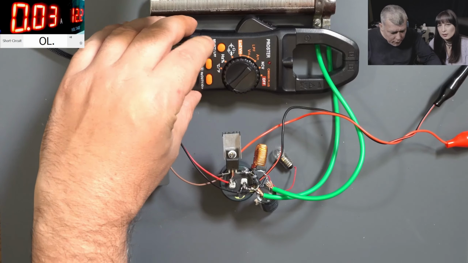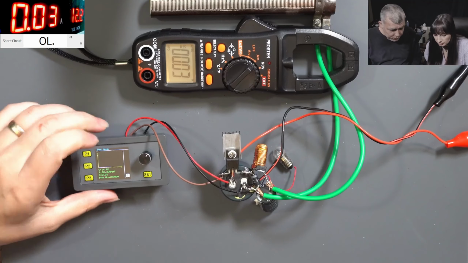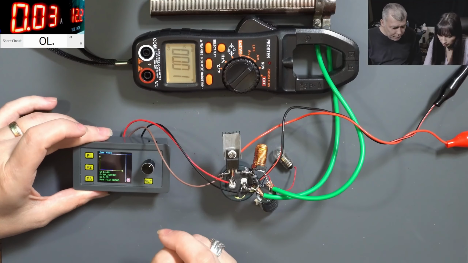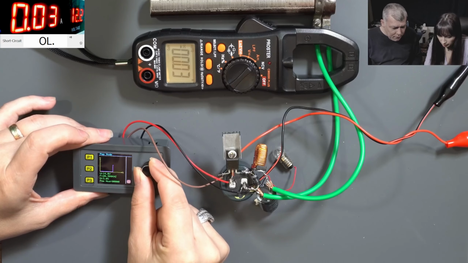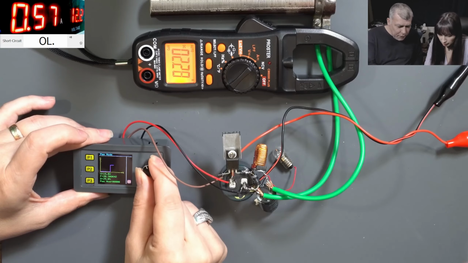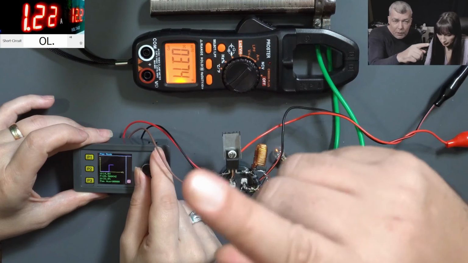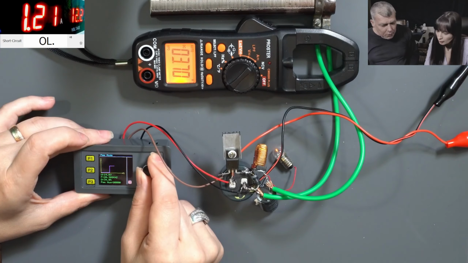So here we have the ammeter. Switch it on. And increase the duty cycle. And we can see, right now we have 3 amps out and we are putting like 1.2 amps in, right? Remember I told you what the problem is?